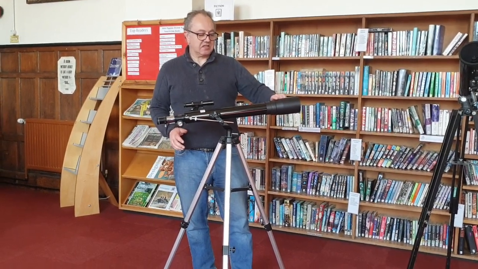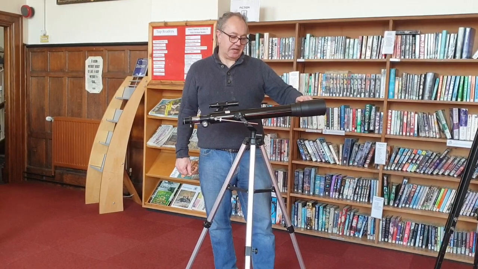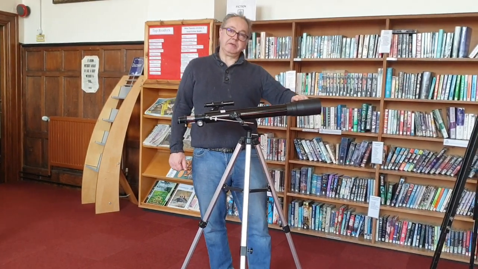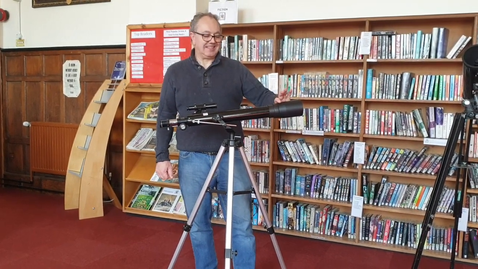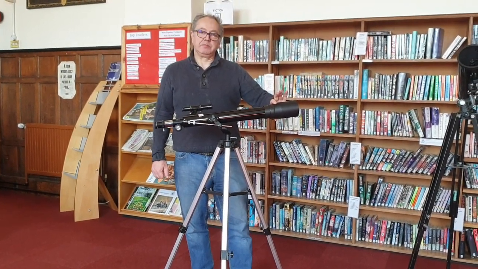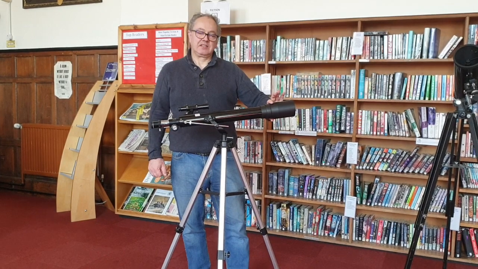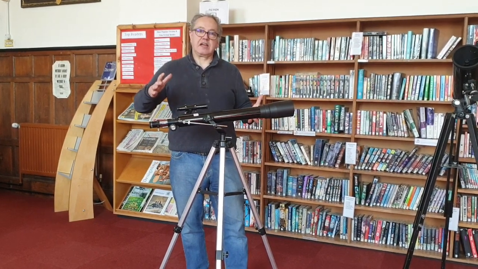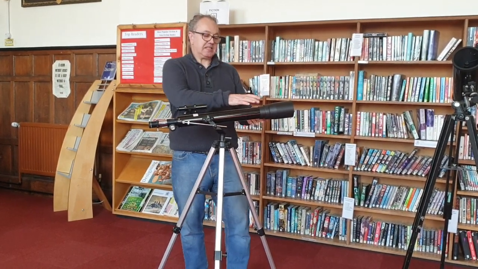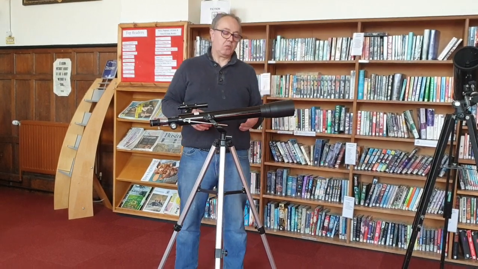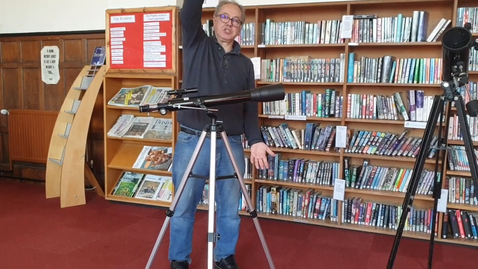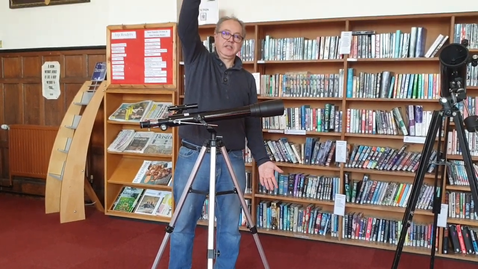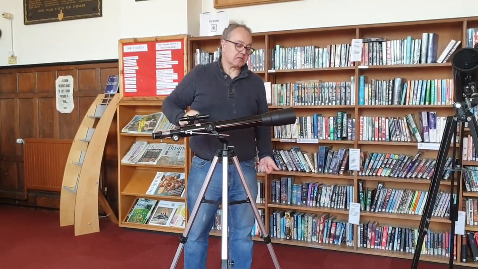But the objective lens on this telescope is about 50 millimeters across. It's actually a bit more, I think about 70 millimeters across. So you can see the light gathering area of this telescope is much, much bigger. It's almost like a bucket that's gathering light. And the biggest refractor in the world actually has an objective lens that's about 40 inches across, which is actually over a metre across.